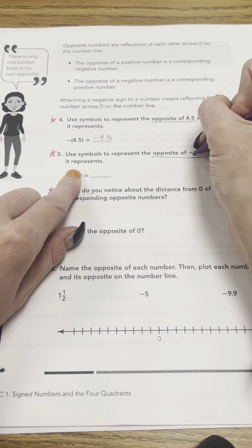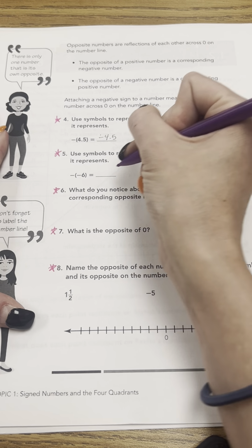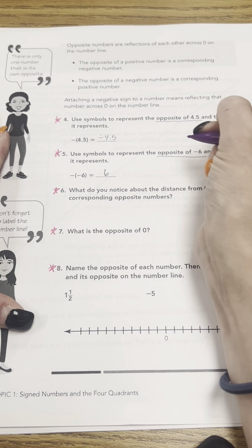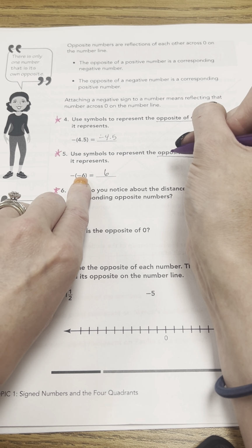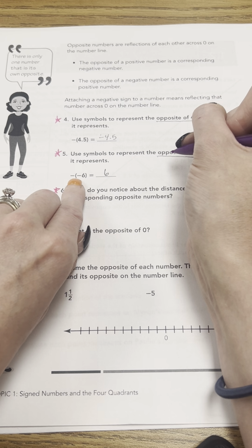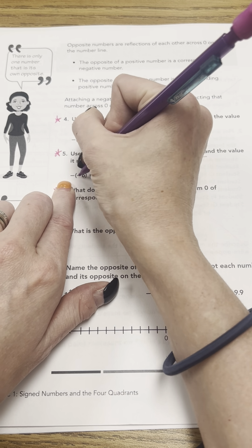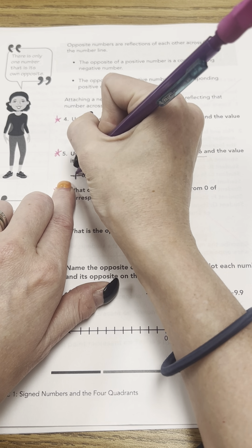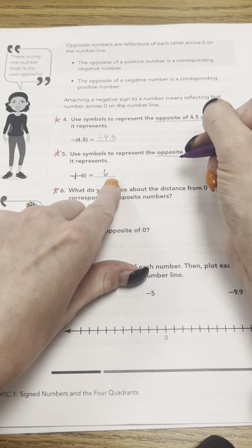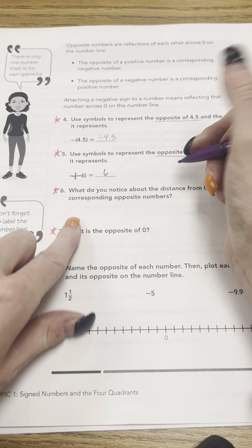Well, the opposite of a negative is a positive. So this would be positive 6. You'll notice that there's a negative here. Whenever there's a negative here, those actually cancel each other out, making it a positive. That's why it's positive 6.